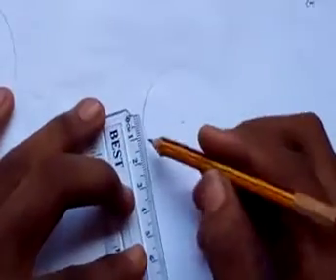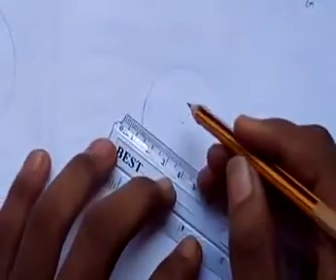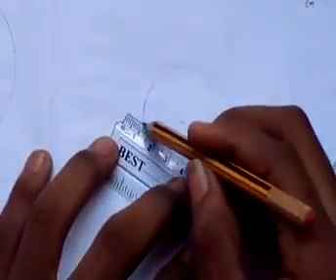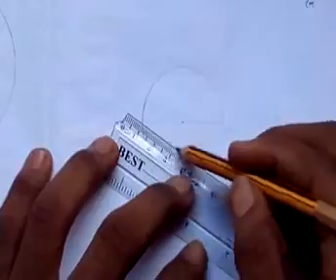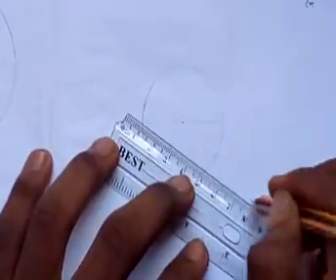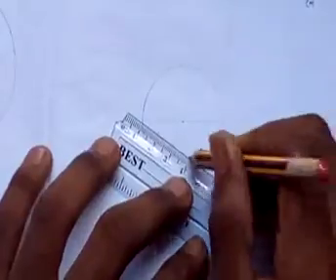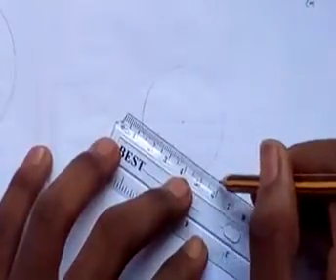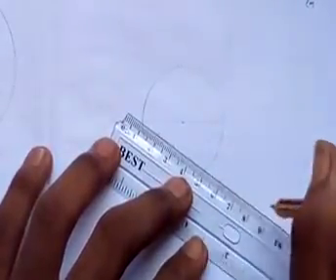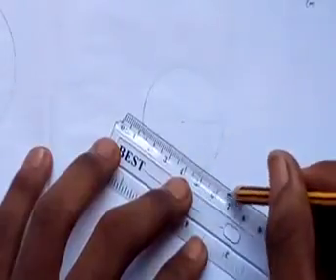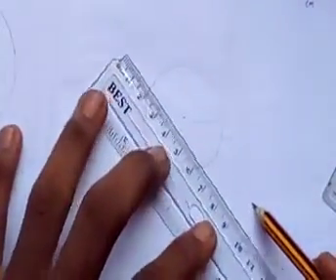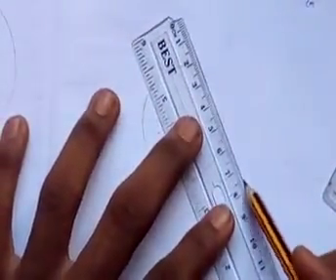So let's draw a line at an angle to this line and divide that line into 7 parts. So let me use a 7 centimeter line. That's 1. It's divided into 7 parts: 1, 2, 3, 4, 5, 6, then 7. So let's join the last division to the other end of the diameter.